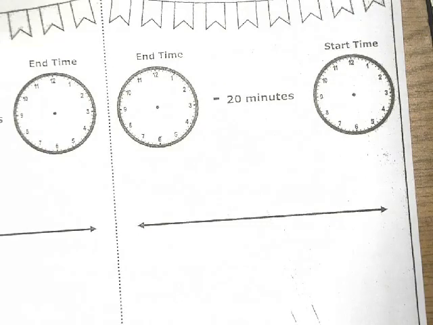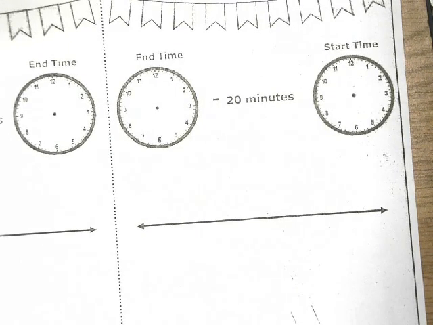Hi parents, this week we are learning how to add and subtract intervals of time. So we're learning elapsed time and how to find maybe a start time or an end time based off of that, or we're figuring out if we have a start time and an end time, what was our elapsed time. So I mostly teach this using a number line for the kiddos.